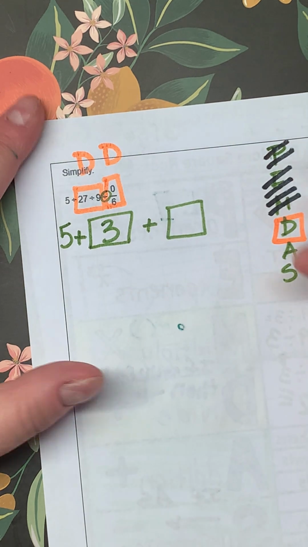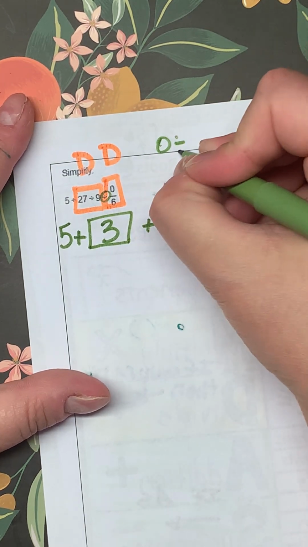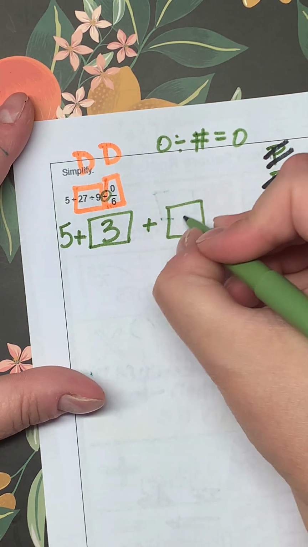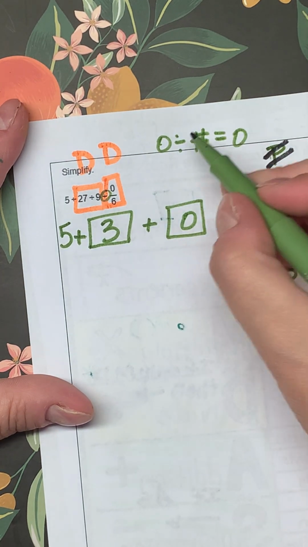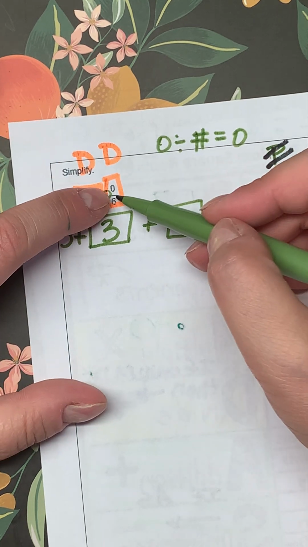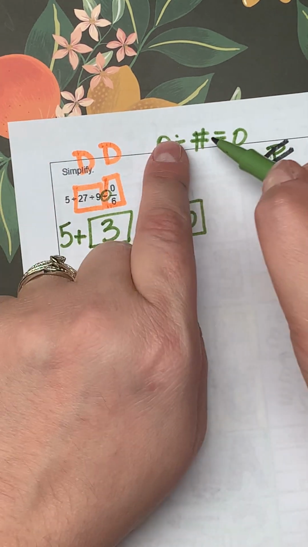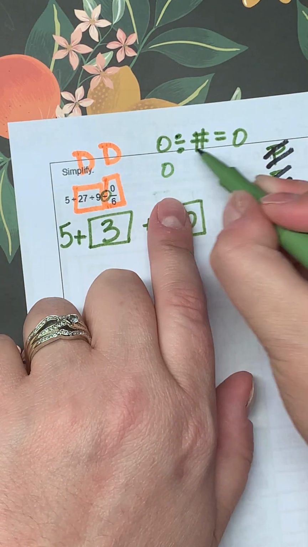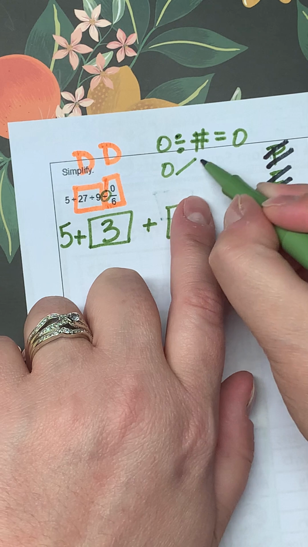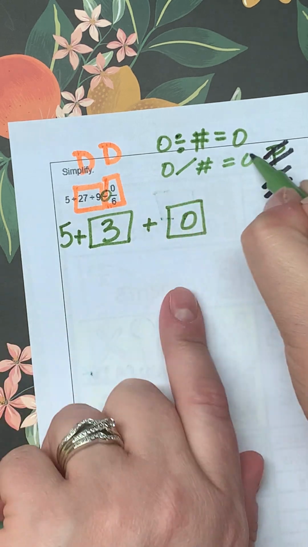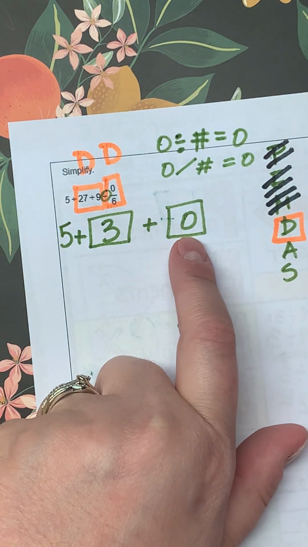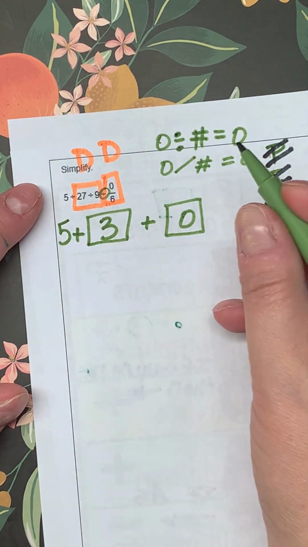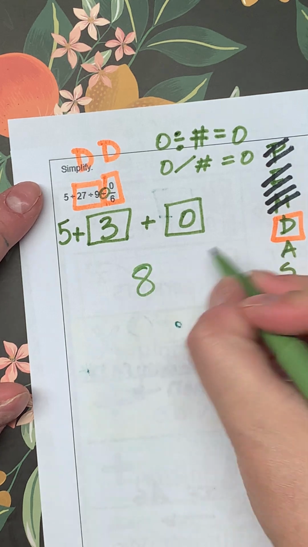0 divided by a number, no matter what, is 0. So 0 divided by a number, whether it looks like this in a fraction, or whether it has that old school 4th grade symbol, or if you have like 0 over a number, these are all just going to be 0. Okay, and then all we have left is addition, so let's do it. 5 plus 3, 8. Plus 0? Nope, just 8.